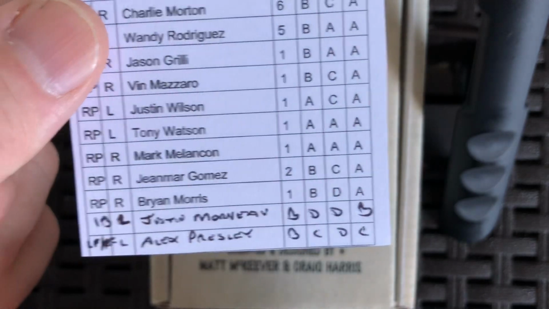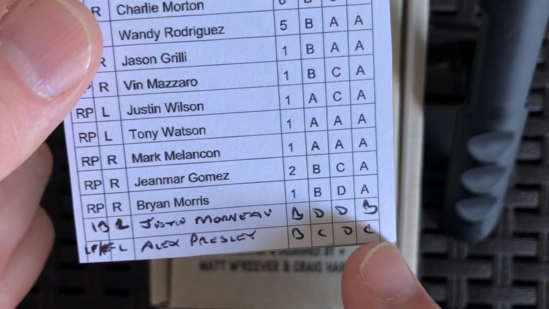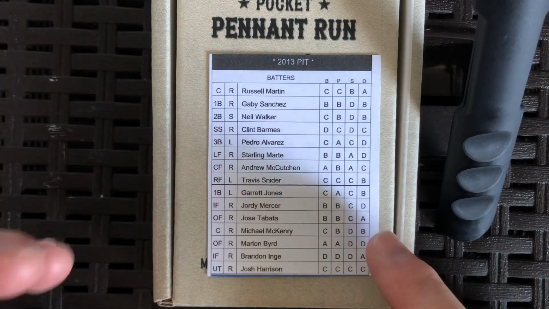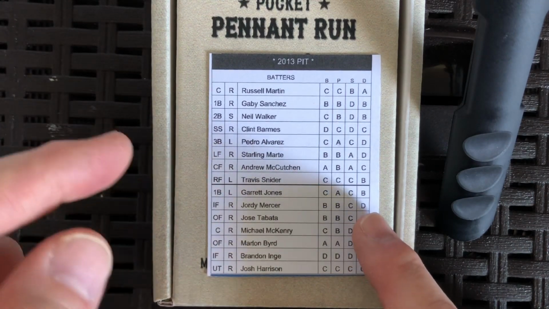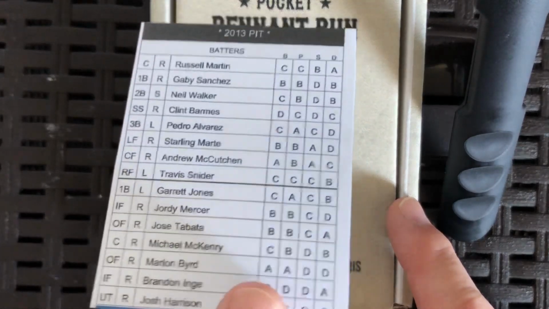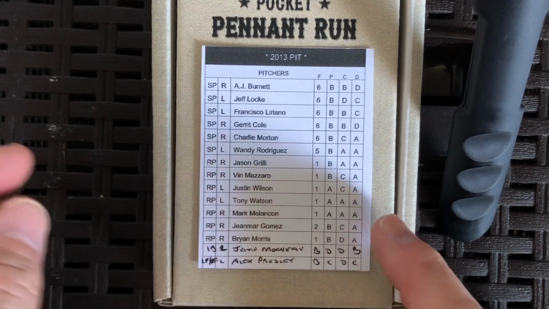I wrote in his ratings by hand, and then I also wanted Alex Presley. I wrote in his ratings by hand as well. Now all of the stats are included in the software too, so if you're not familiar with the team but you want to see which players might make sense to add to the team, to your roster card, you can certainly find that very easily in the file.